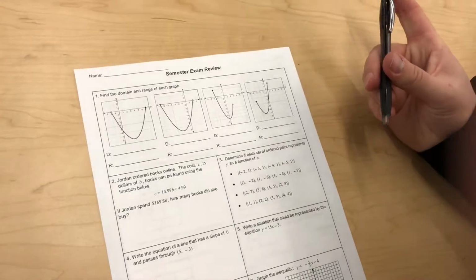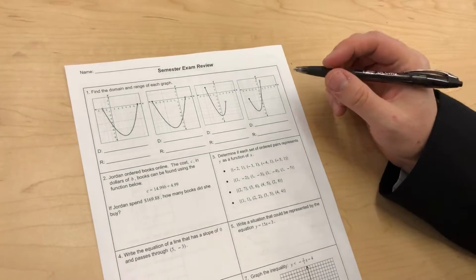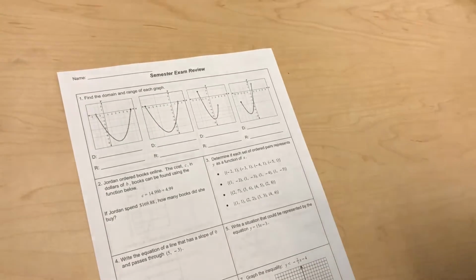All right, this is Mr. Wyrick, and I'm going to go real quick through some of the semester exam review. Hopefully you'll be able to figure out some of the other answers from the ones we don't cover.